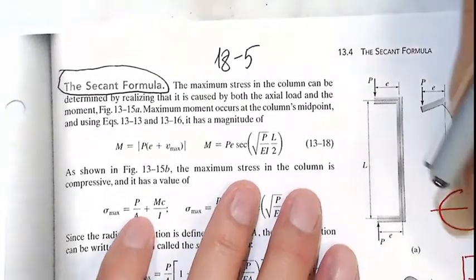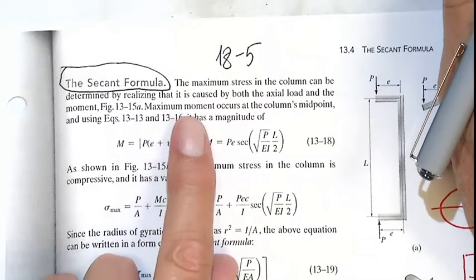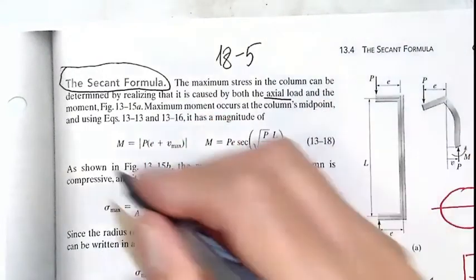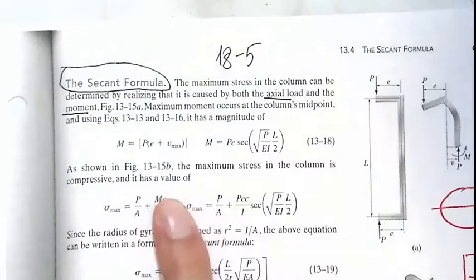The maximum stress in the column can be determined by realizing that it is caused by both the axial load and the moment, the moment because of eccentricity.